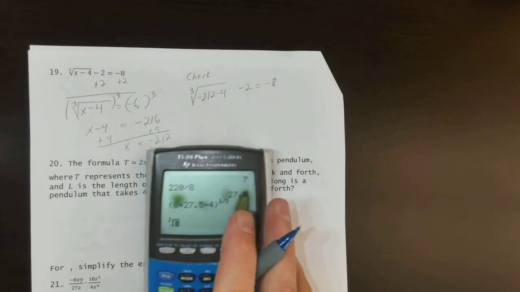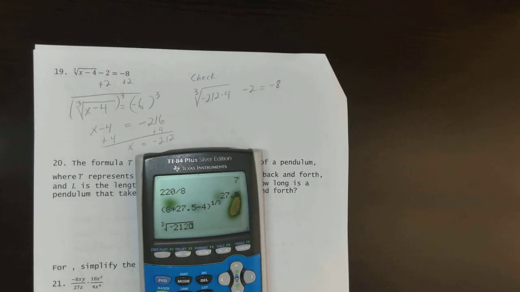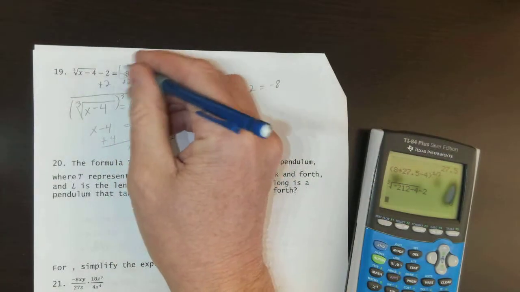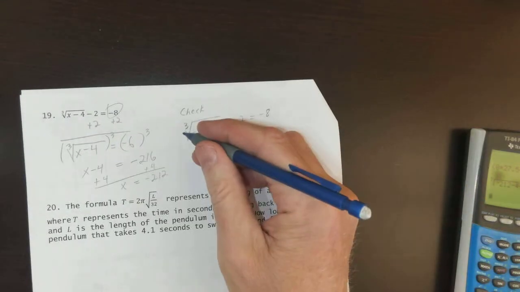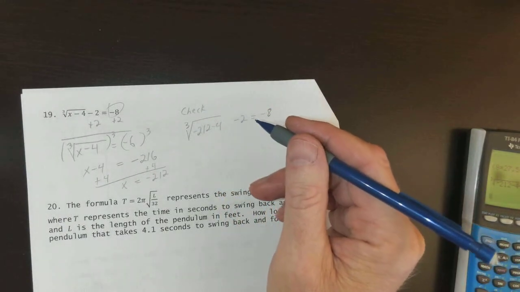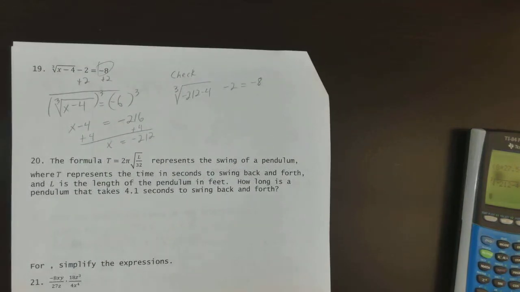And that is negative 212 minus 4 minus 2. I got negative 8, just like it said we should. All right. Okay. Now number 20.